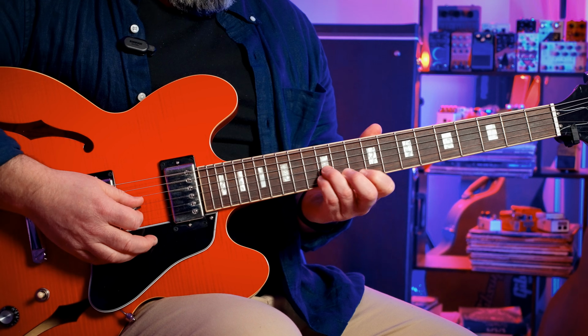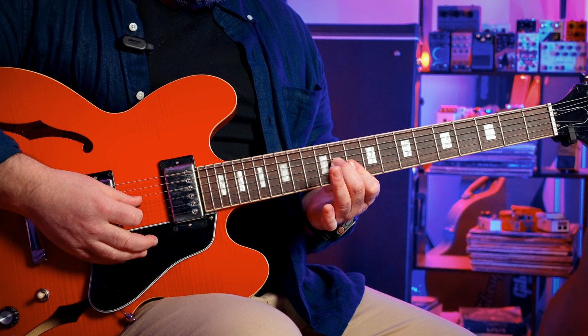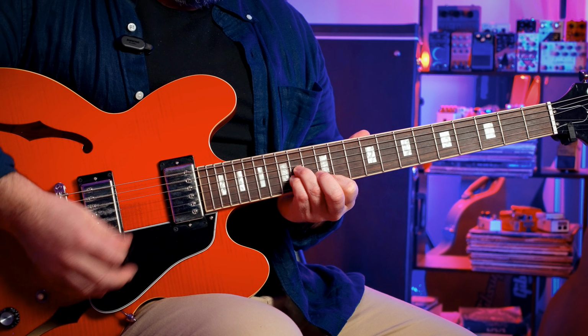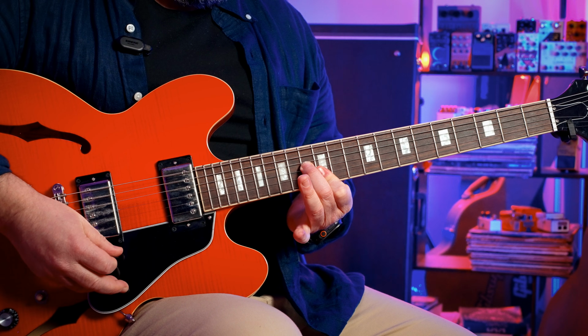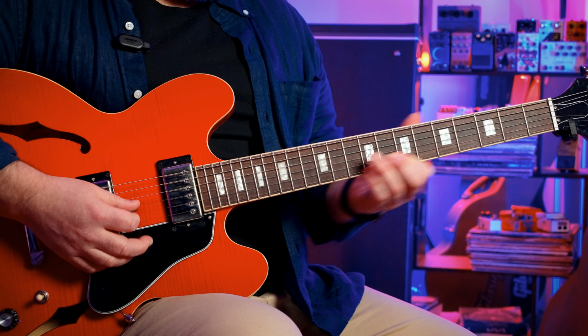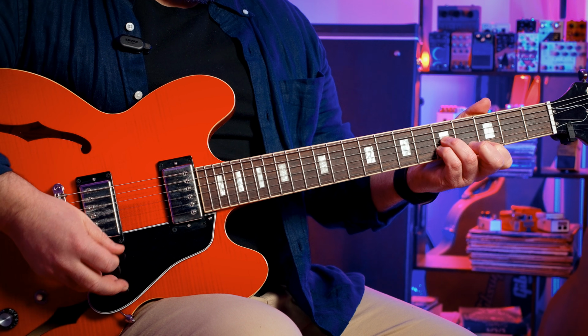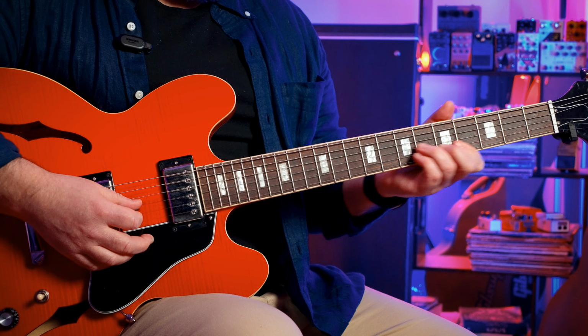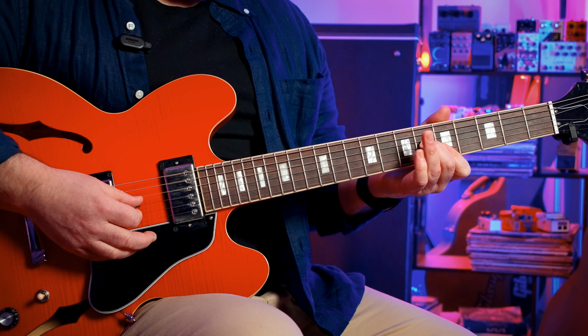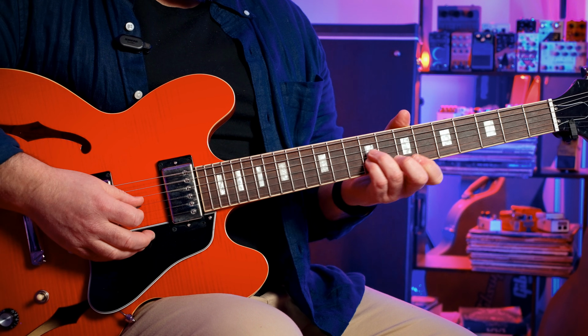As you get to know them better, you can combine both voicings within the progression. So I could play C major here, G major with this one, D major here, A major with this one, and then E major here. Or I could play C major here to G here, D major here, to A major here, and then E major here.